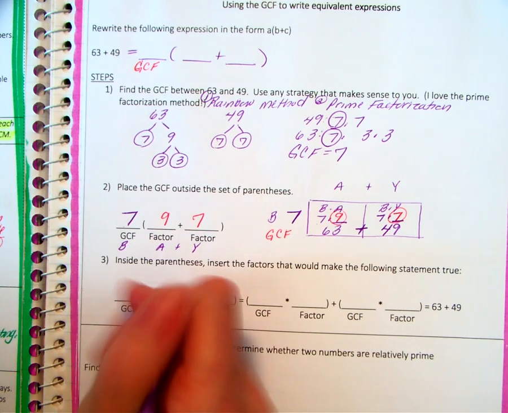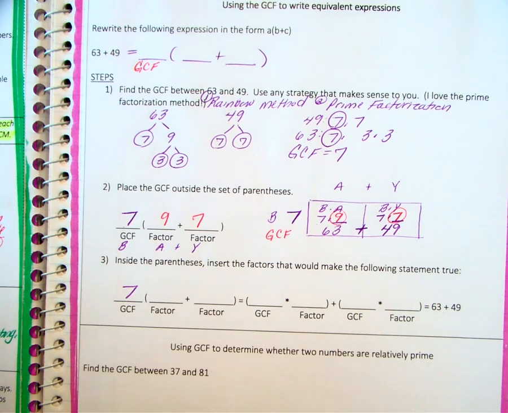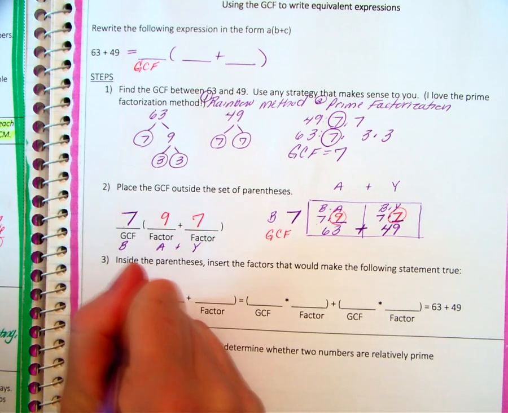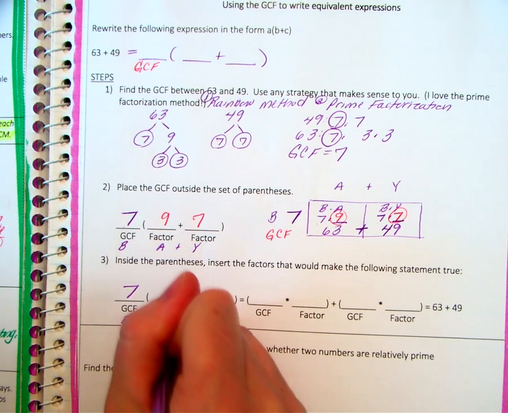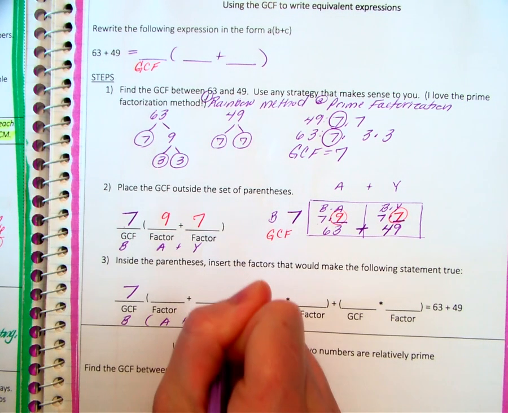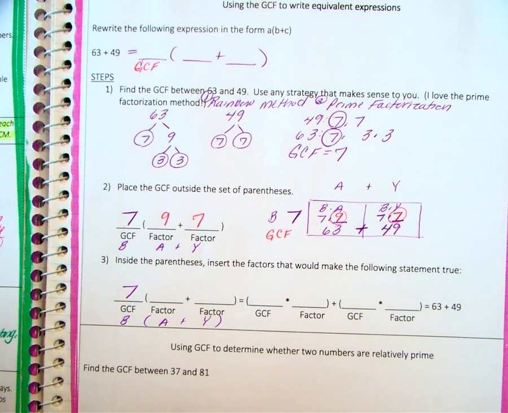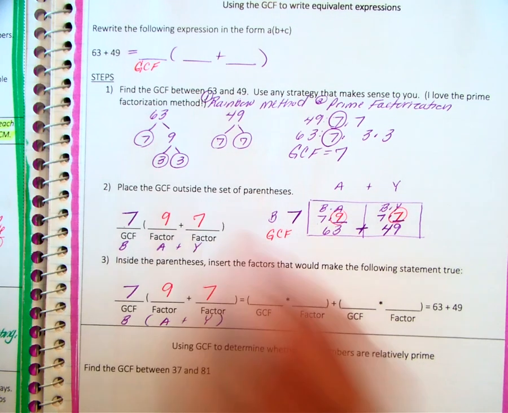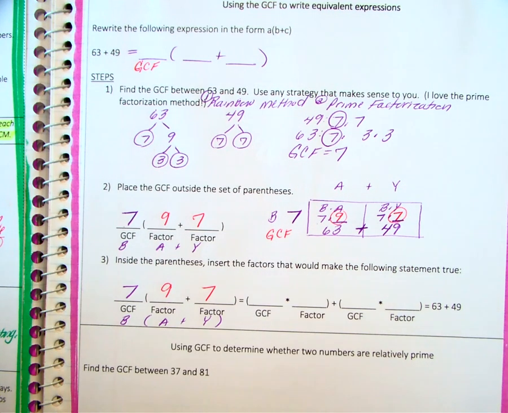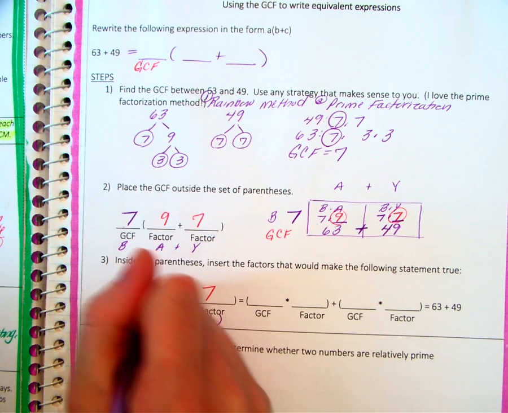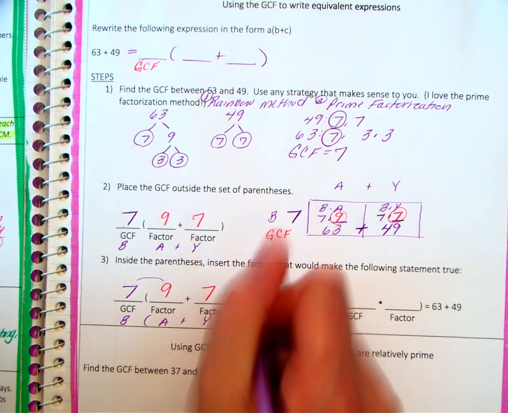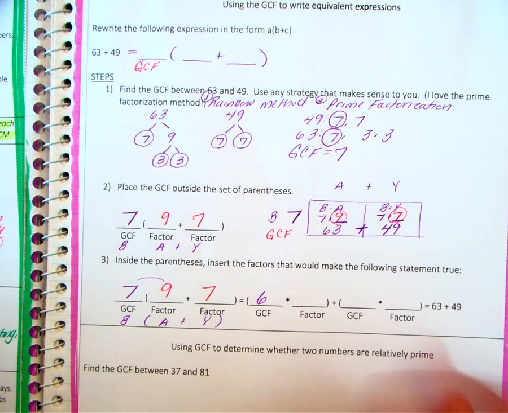So if your GCF is 7, which represents the B, and this is your A plus Y, and we just said 9 and 7 is the sum of terms, so it's going to work. You would do 7 times 9, which would get you 63. Oops.